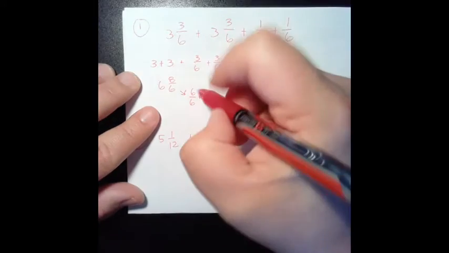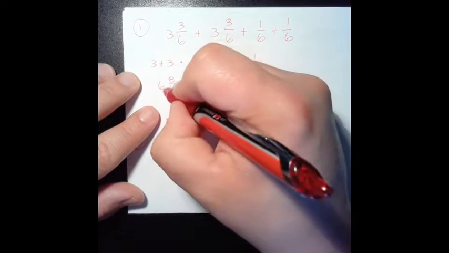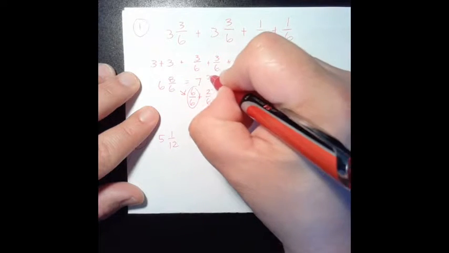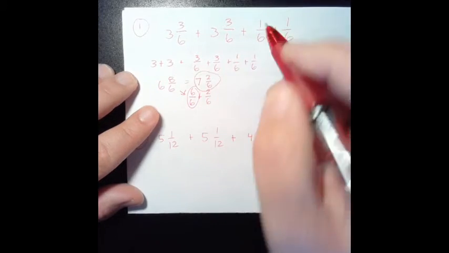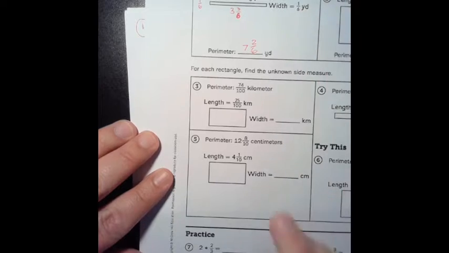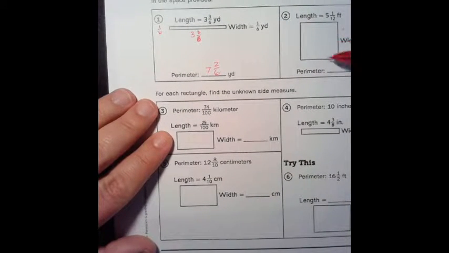So again, we have one whole and 2/6. We're going to add that one whole to the 6 over here. That now makes it 7 and 2/6. That's our answer for number 1: 7 and 2/6.